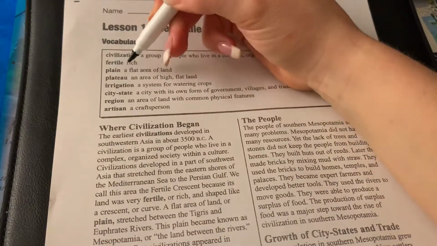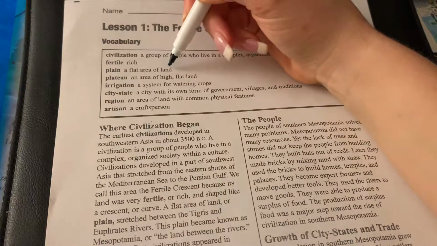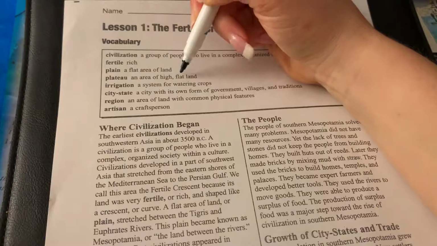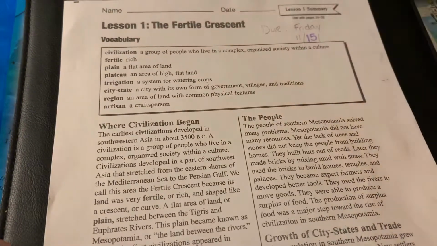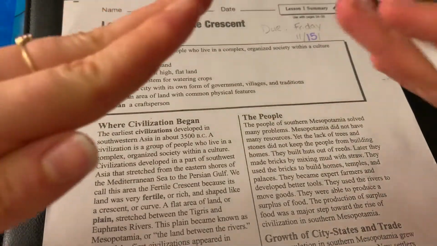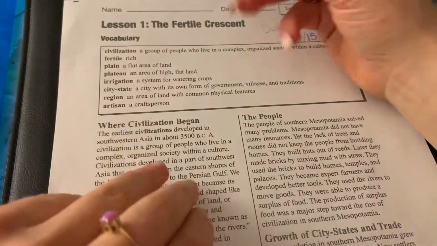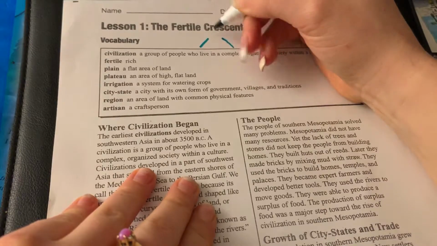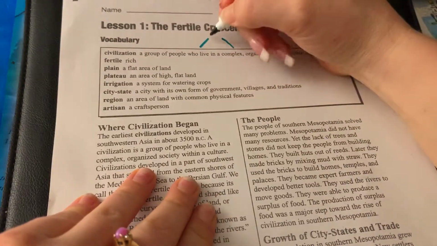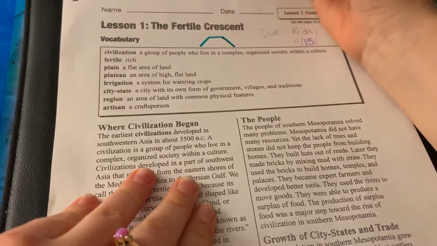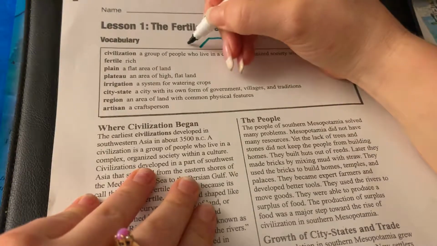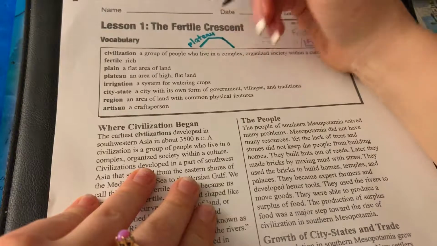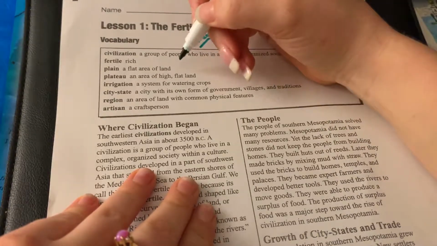A plain is a flat area of land, and a plateau is an area of high flat land. So when I think about a plateau, I think about it's like a hill that then got smushed at the top. So it's like, here's the hill starting to form, and then somebody came and smushed it down. Now it's flat on top. This would be a plateau. All right, and then a plain is just flat.